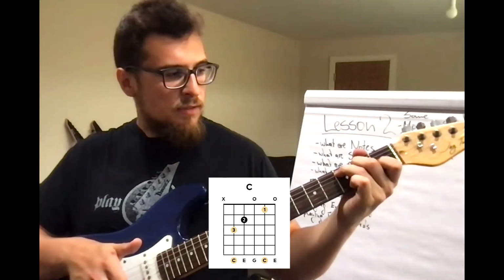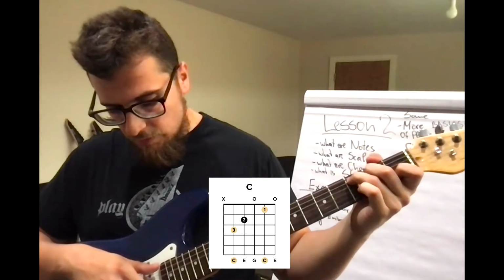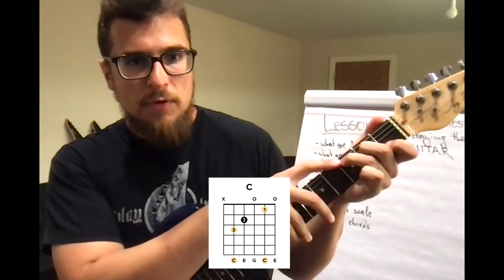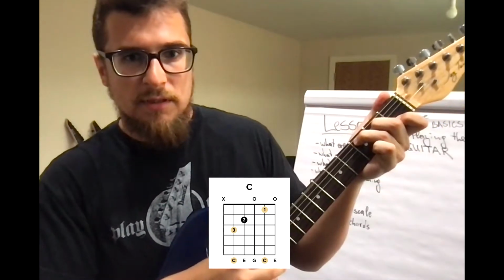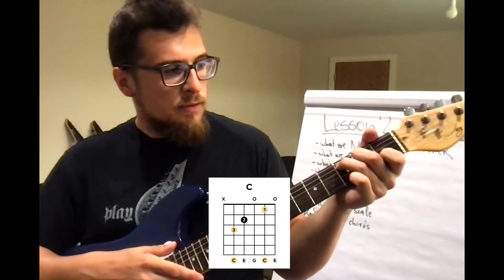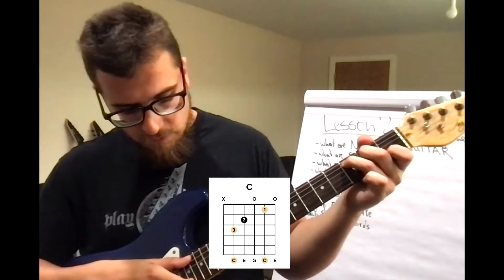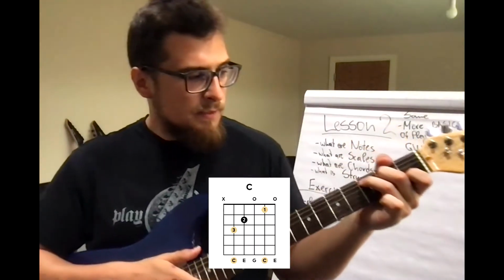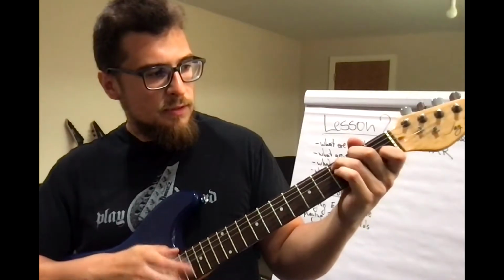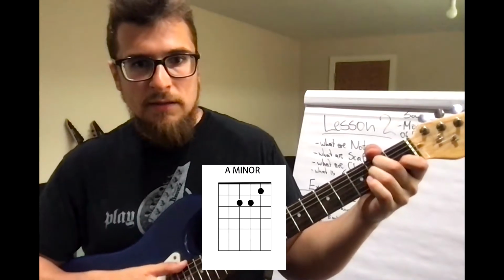And then is the C. C is 3-2 on 5th and 4th without playing the 6th. What I usually do is just mute it with my finger so I cannot play the 6th string over here. So it's 3-2 on 5th and 4th and 1st fret on 2nd string. That is the C chord. So we have E, G, D, C, and A minor, which is, again, we're not going to play the 6th string.